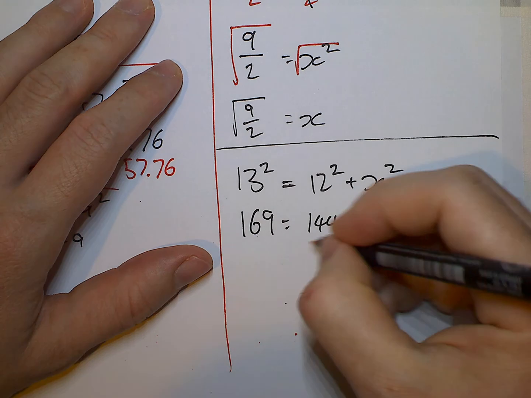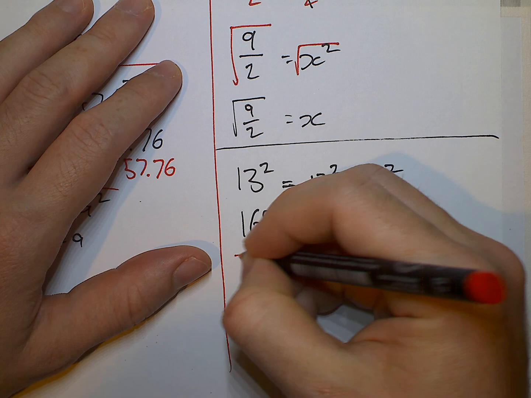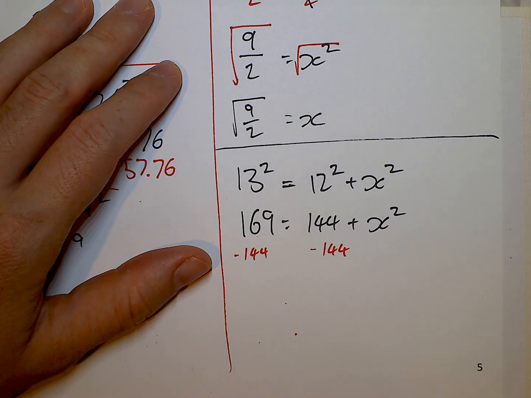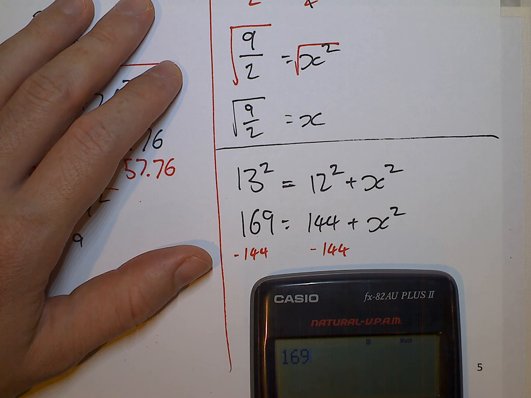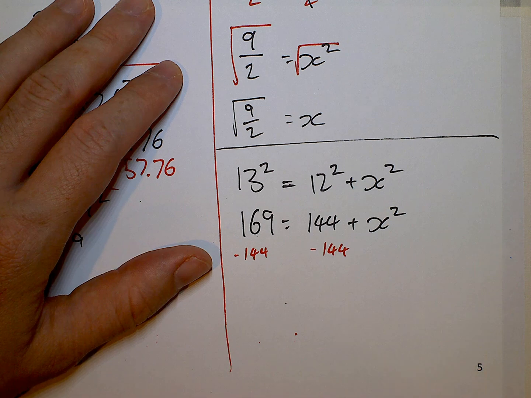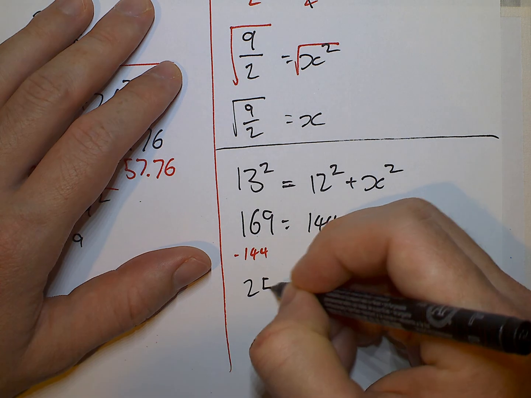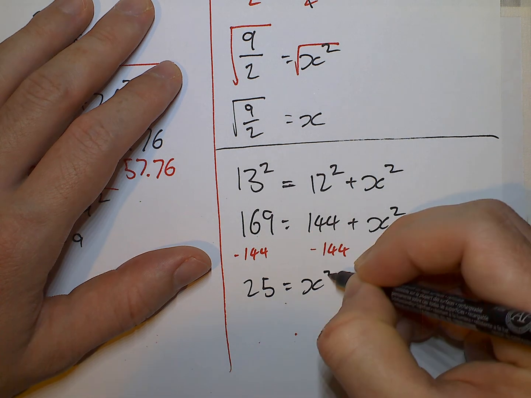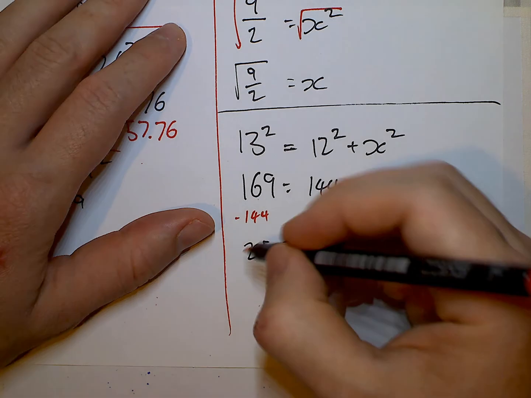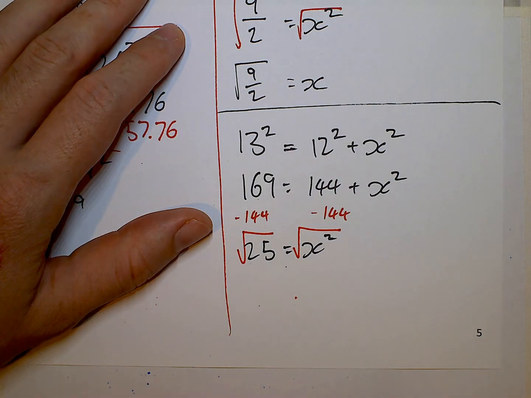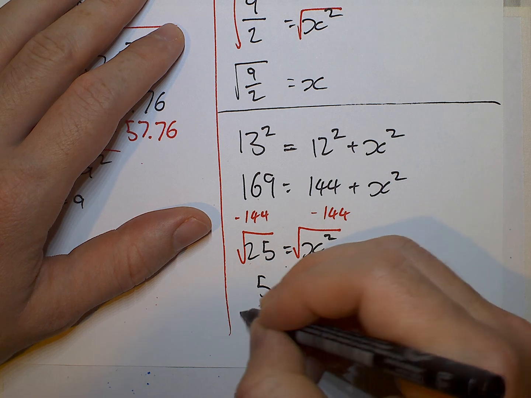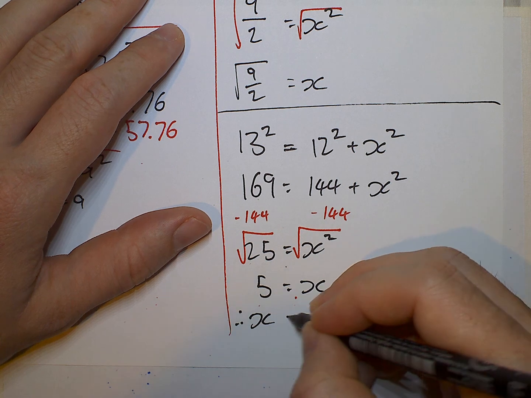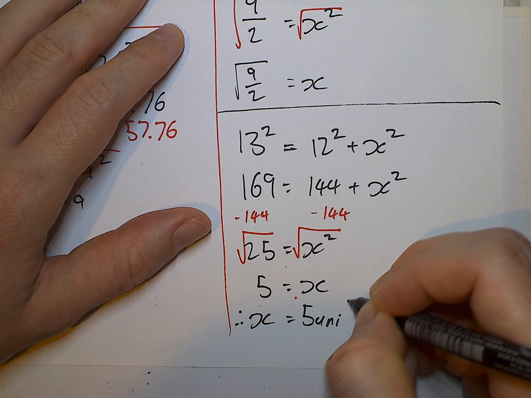Here we want to minus 144 from both sides. What is 169 minus 144? It is 25. So this becomes 25, this becomes x squared. If we square root both sides, 5 equals x, so x equals 5 units.